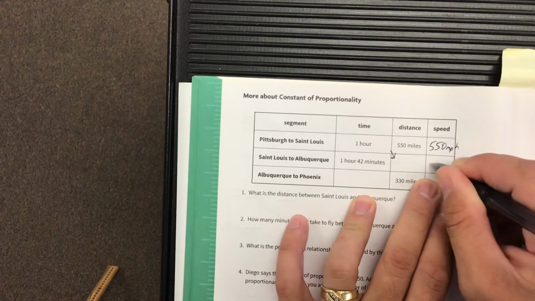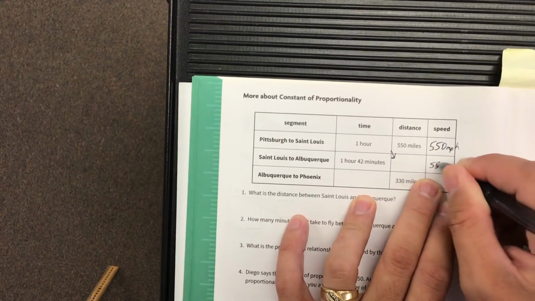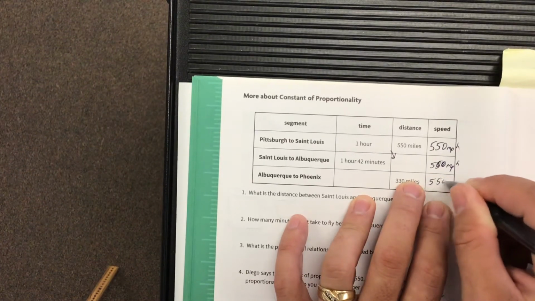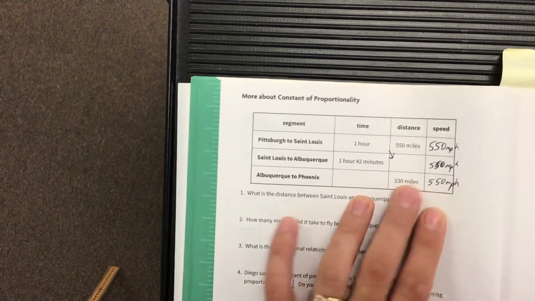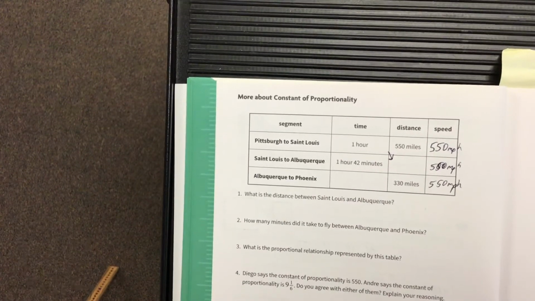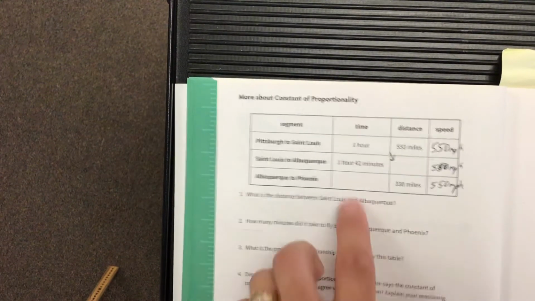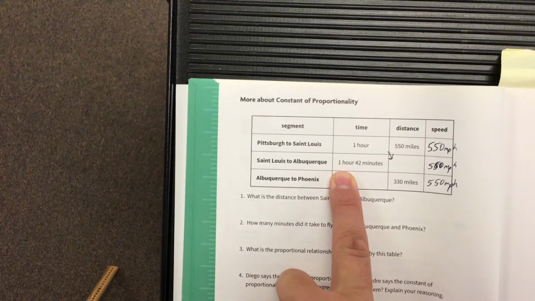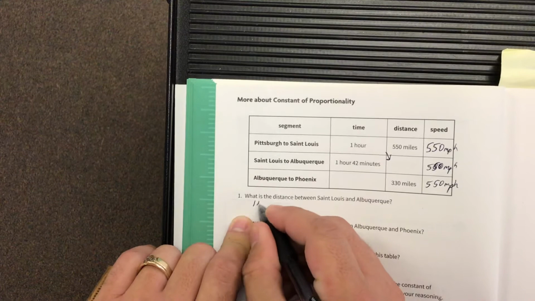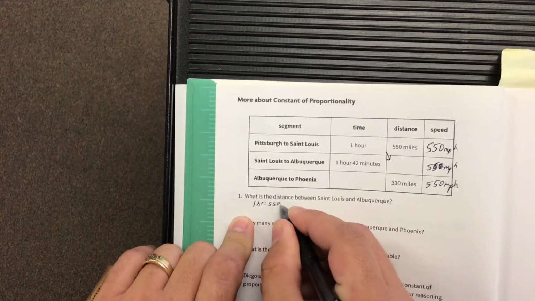That's actually going to be the same for all of them. Our plane doesn't slow down going across cities, obviously, because you're flying way above it. So in 1 hour, how far can I make it? 550 miles.